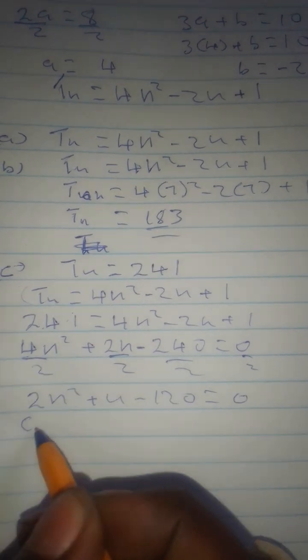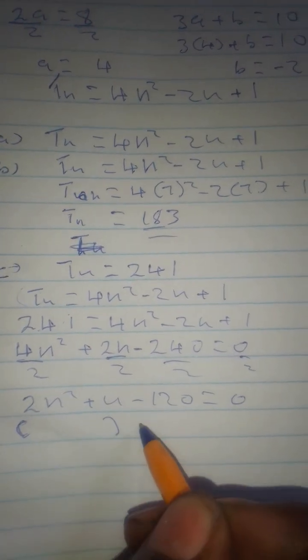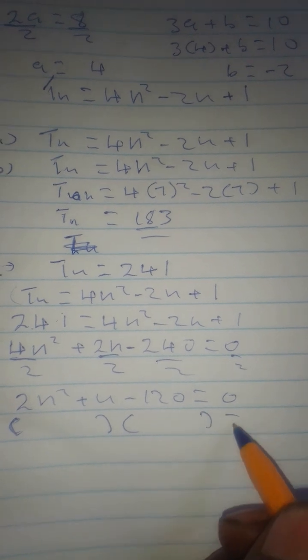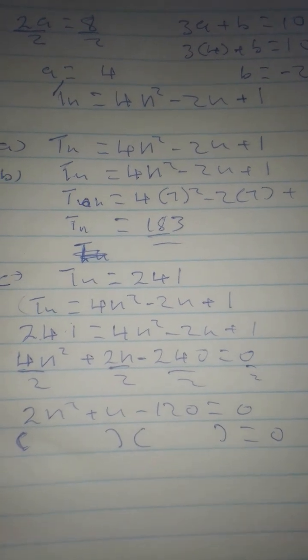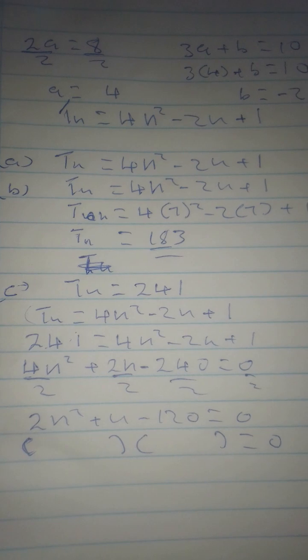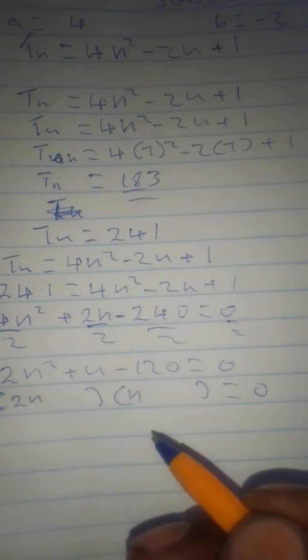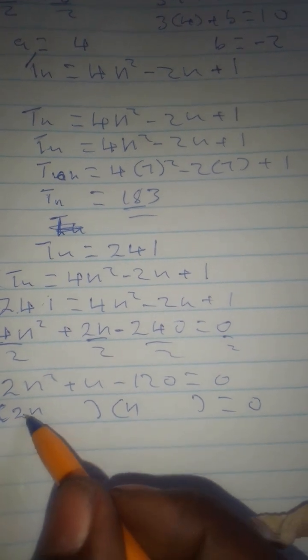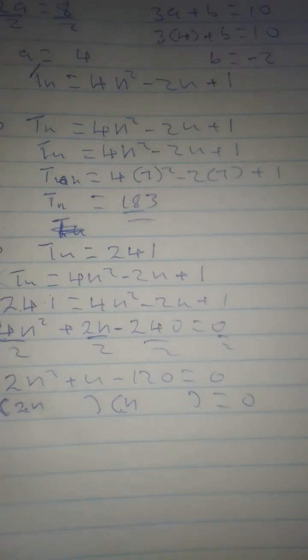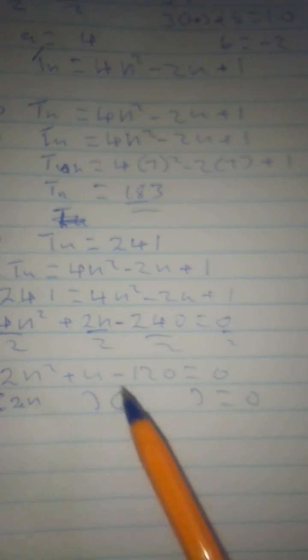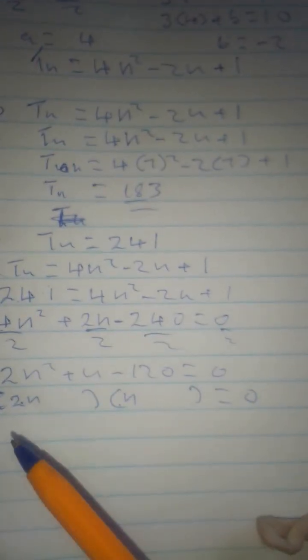Then we can open these two brackets, equal to 0. Then we have 2n, and on the other side we have n, because when you say 2n times n, it gives us 2n squared, which is this 2n squared.